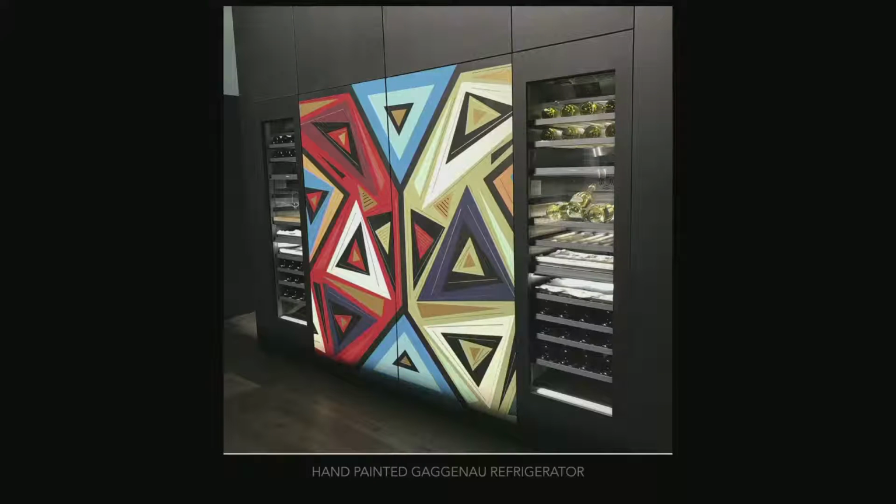This is a refrigerator that I painted with Gagano for a project. They had never done anything color based as far as their appliances, and I was the first person to paint something, put some artwork on their products, and to be honest, it did really well. I felt like this was an opening for artists to start to explore different avenues as far as where their artwork can go and where it can be placed.